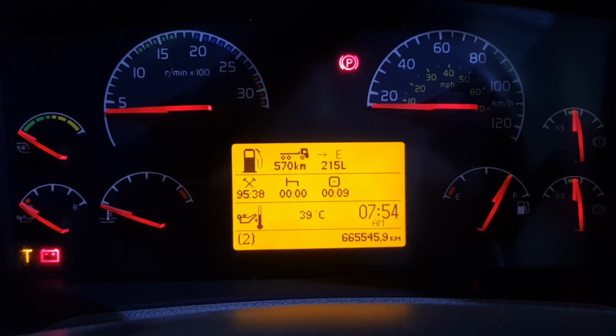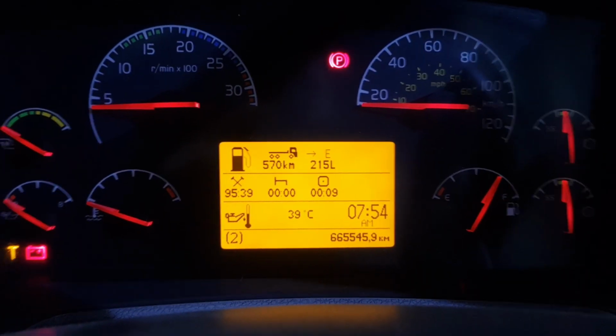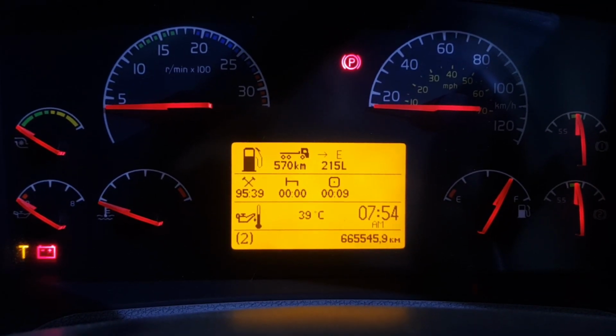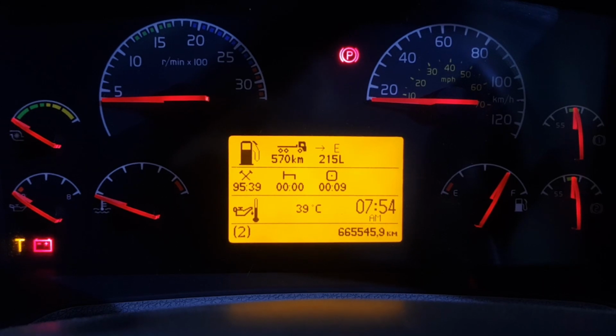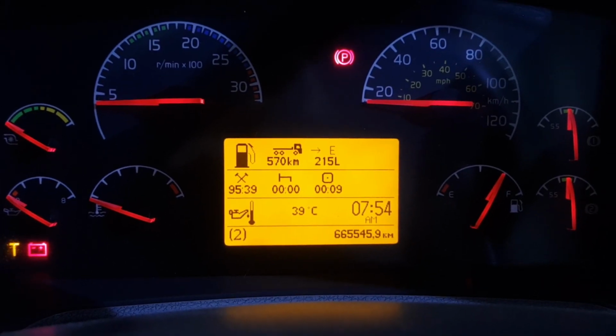I'm just going to run you guys through how to check for fault codes on a Volvo FE truck. Now I believe this works for the FL as well, and most Volvo range trucks, but this is a 2007, and it's pretty similar right the way up.